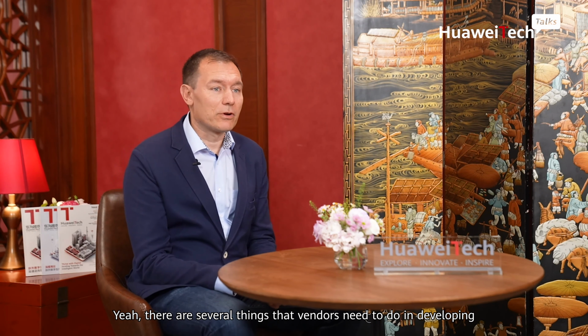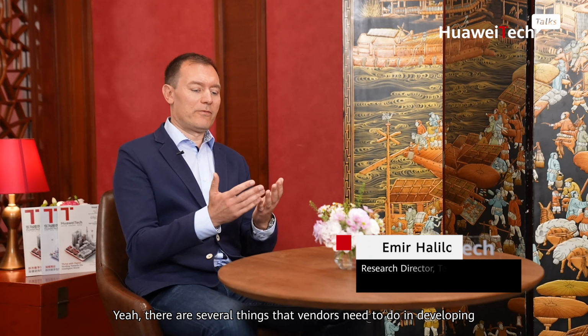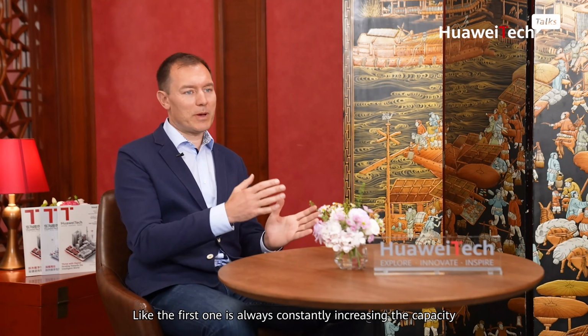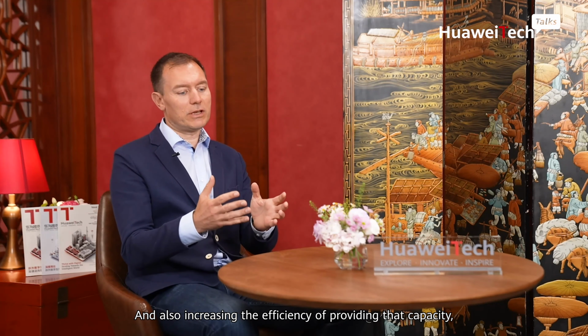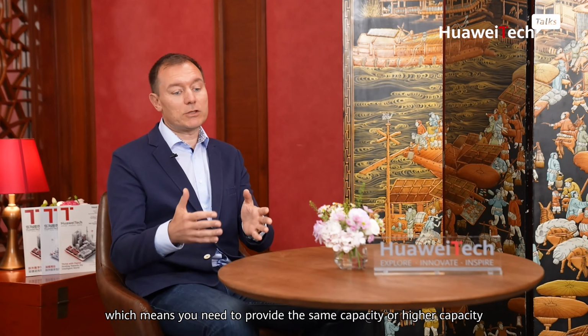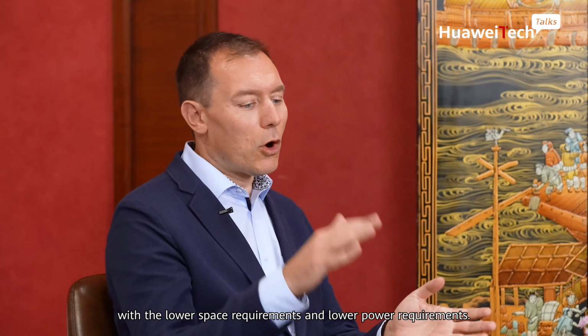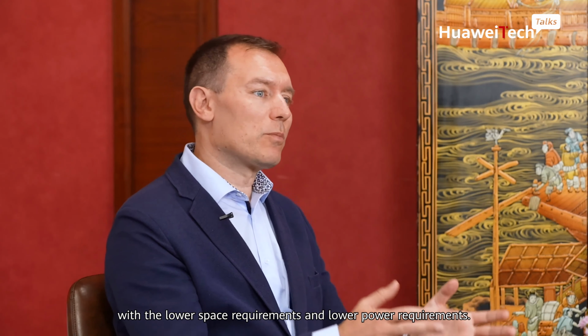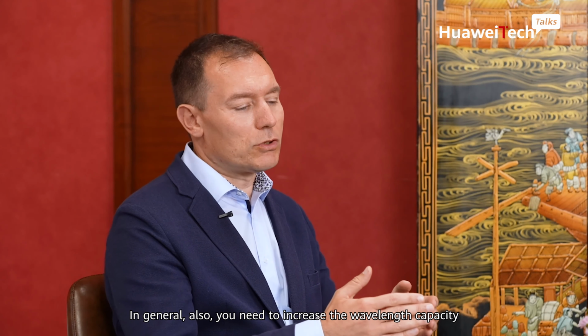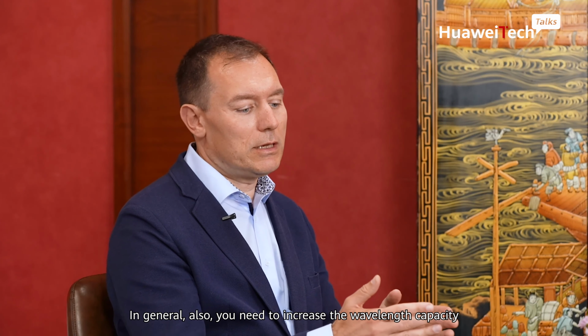Yeah, well, there are several things that vendors need to do in developing their optical networking platforms. The first one is always constantly increasing the capacity and also increasing the efficiency of providing that capacity, which means you need to provide the same or higher capacity with lower space requirements and lower power requirements. In general, you also need to increase the wavelength capacity, or capacity per wavelength.